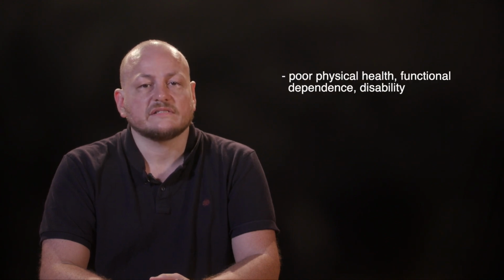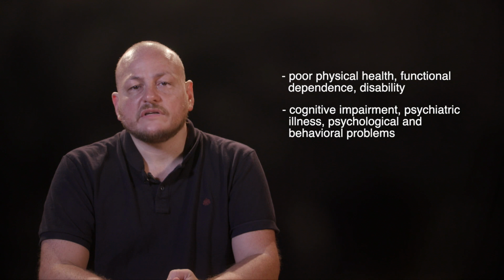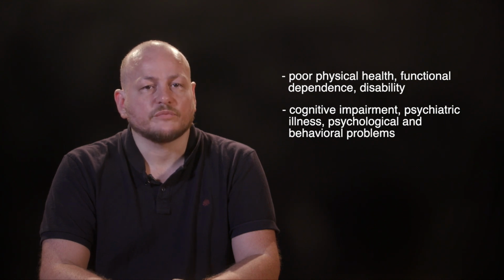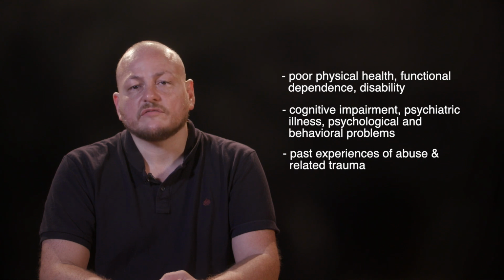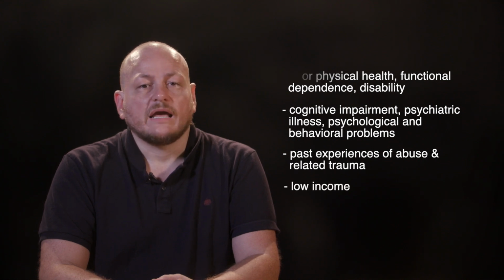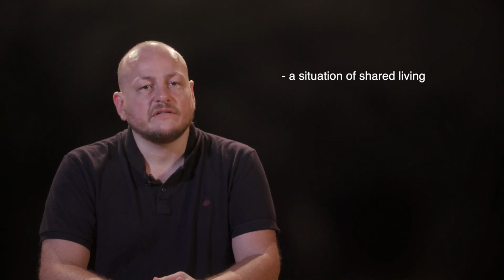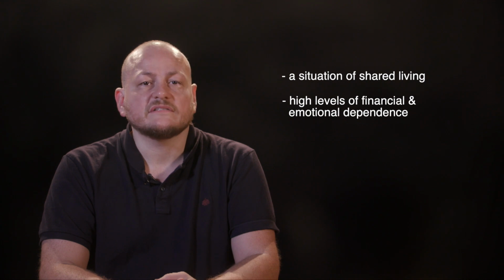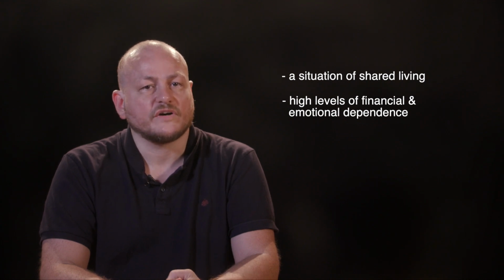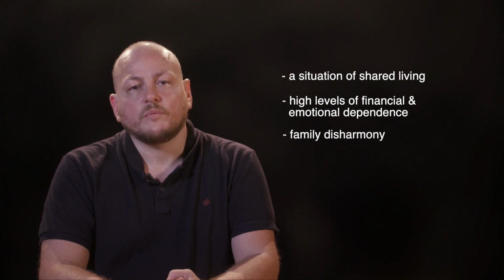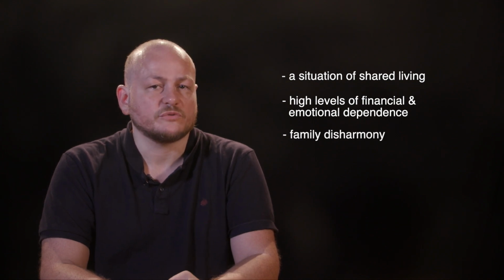On the individual level, the main risk factors for an older person include poor physical health, functional dependence, disability, especially when assistance with daily activities is required, cognitive impairment, psychiatric illness, psychological and behavioral problems, past experiences of abuse and related trauma, and/or low income. At the relationship level, risk factors include a situation of shared living, especially between an older child and their parent, high levels of financial and emotional dependence of a vulnerable older person on their carer or vice versa, family disharmony, poor or conflictual relationships between family members.